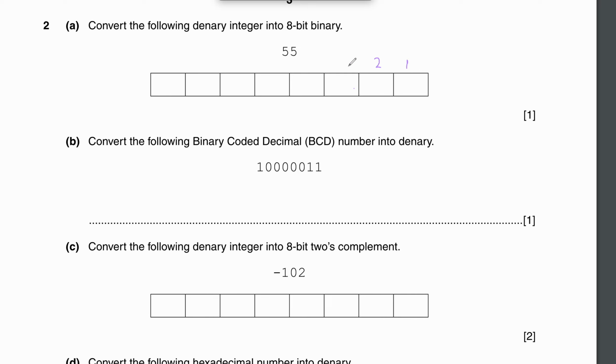We have 1, 2, 4, 8, 16, 32, 64, and 128, because this is not in 2's complement, just an ordinary number. So I need a 32. If I take a 16, I'm now on 48. 48 plus 8, that's now 56. I don't need that, but I need this definitely to get to 52. 52 plus 2, that's 54, plus 1, that's going to be 55. So all these are going to become 3 zeros. This is the binary coded decimal, we want to put it into denary. We just need an 8 there, an 8, and this is a 3. That's all that we need to do.